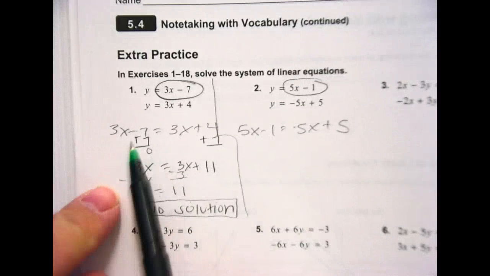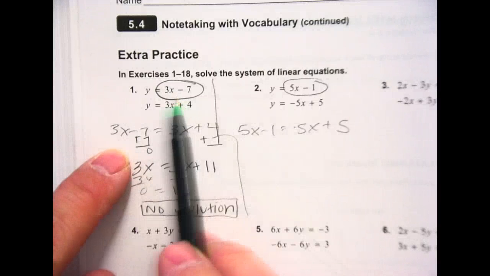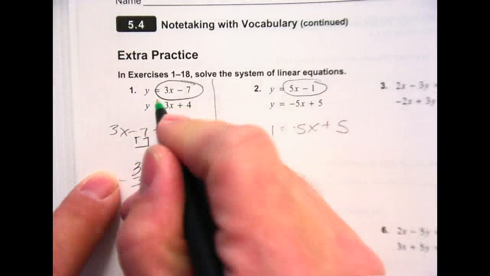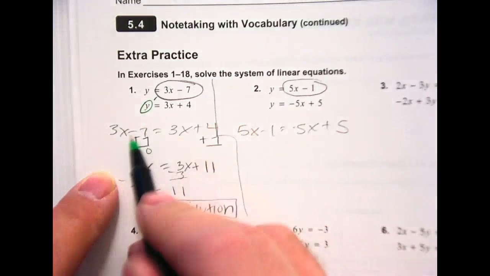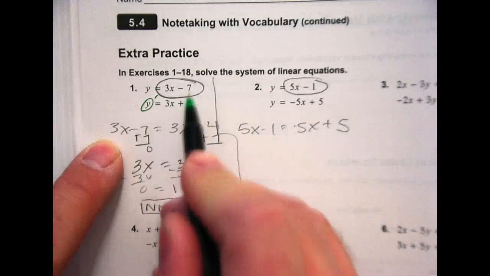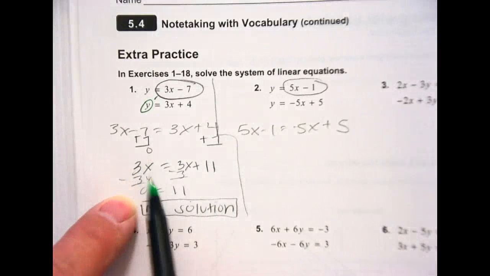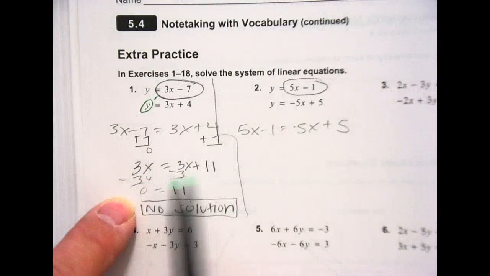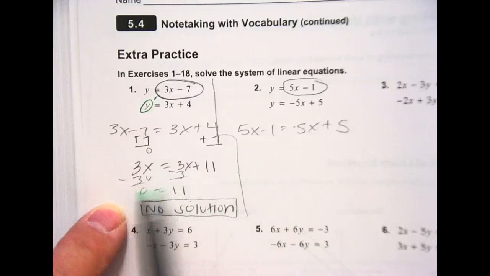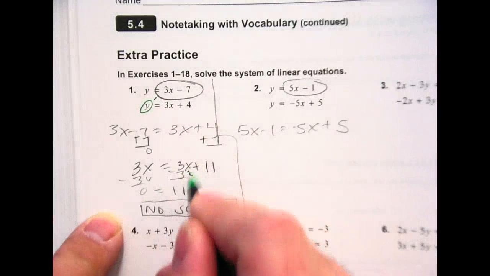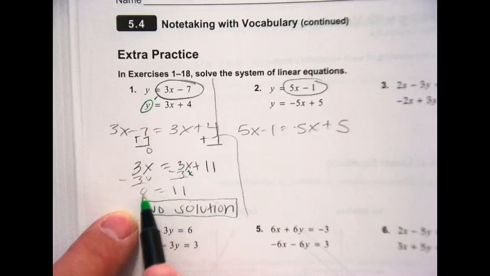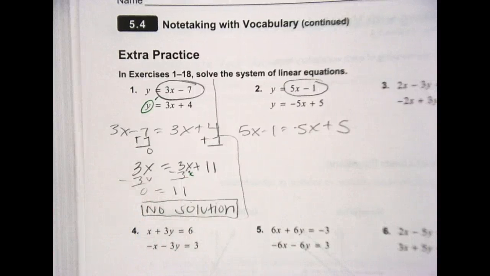All right. So we've got 3x minus 7 equals 3x plus 4. So she's plugged this piece in here. And so the 3x plus 4 equals 3x minus 7. Added 7, we get 11. Very good. So we get 3x equals 3x plus 11. Subtract 3x. And we get that canceling. So we end up with 0 equals 11.